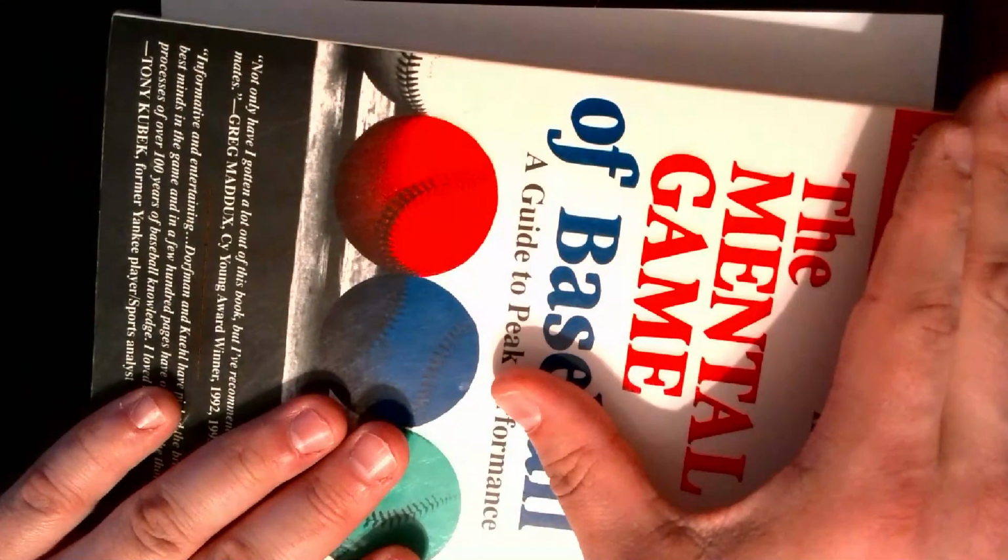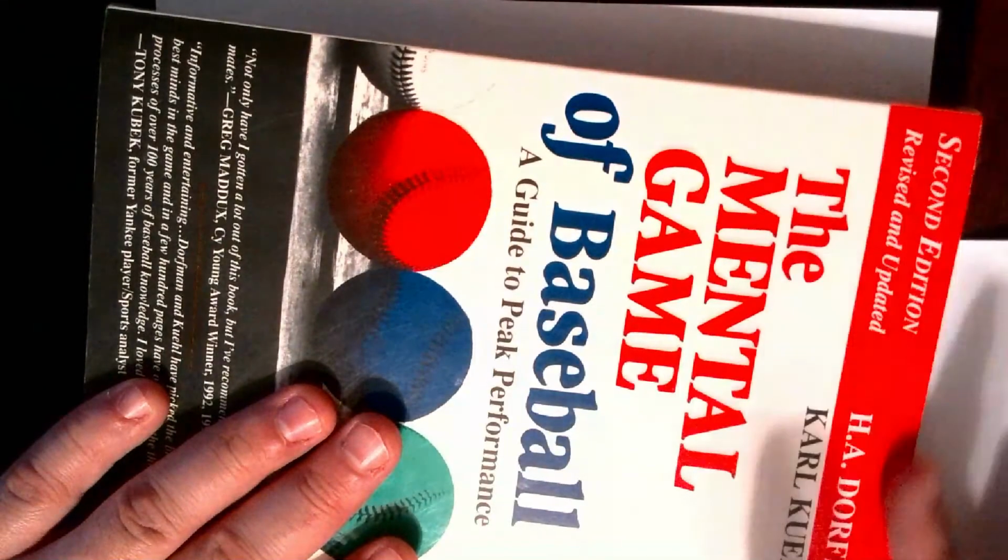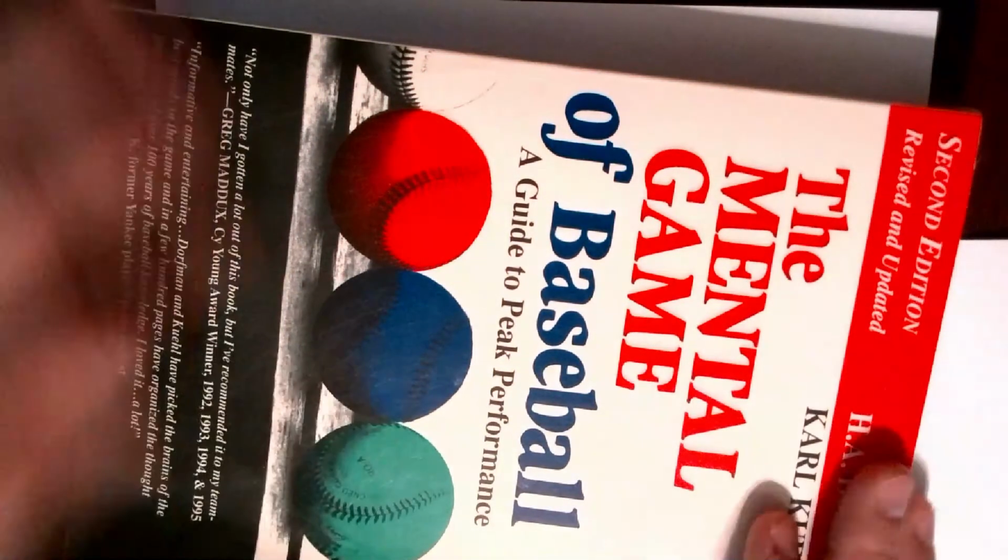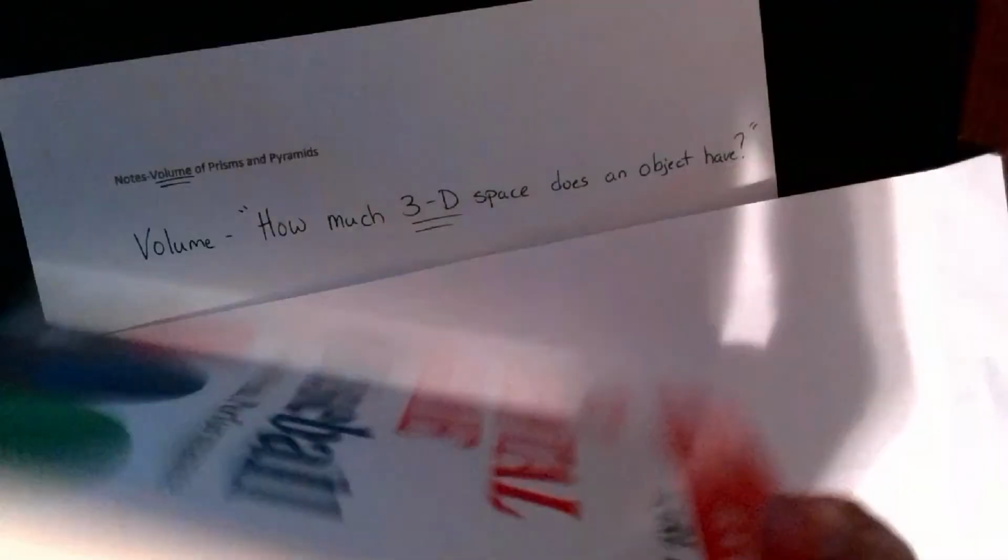It has the distance this way, which is one dimension, the distance this way across, which is another dimension, the second dimension, and then the third dimension is the thickness of it, how thick it is from cover to cover. Okay, so this is a three-dimensional object, a rectangular prism.